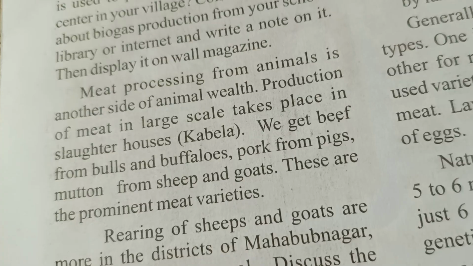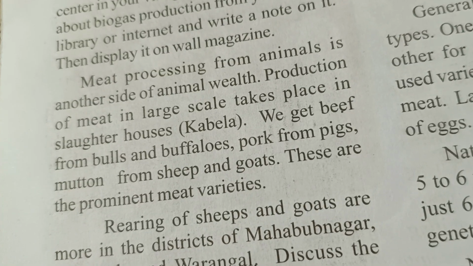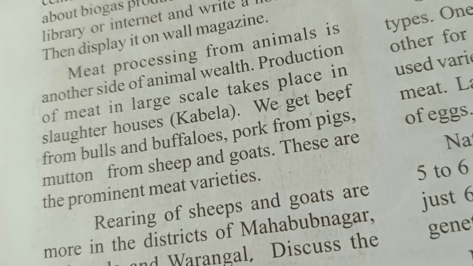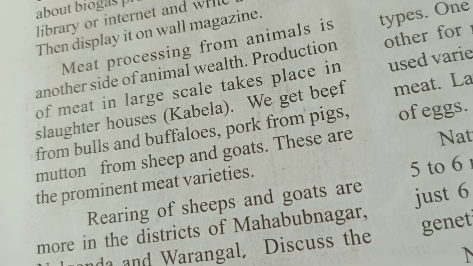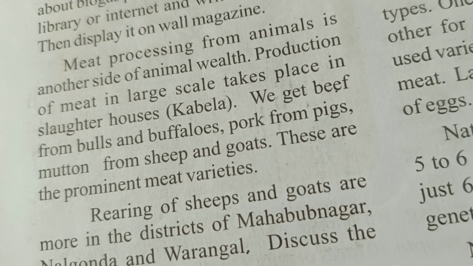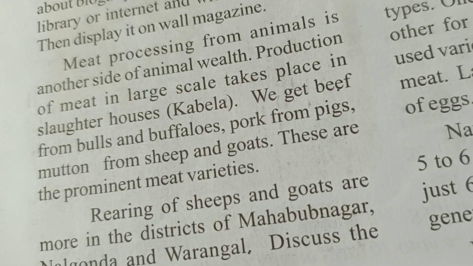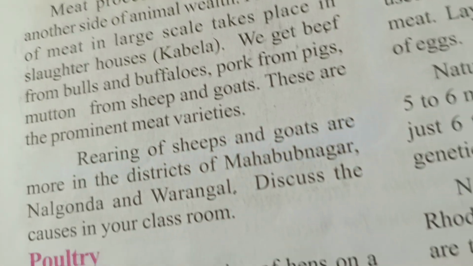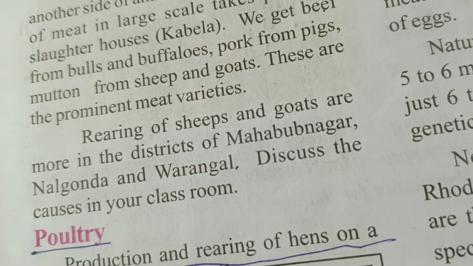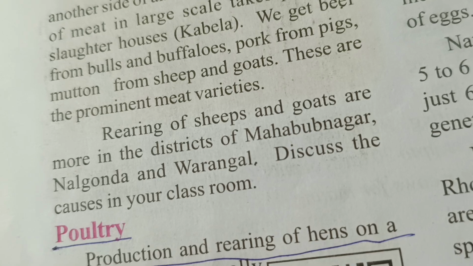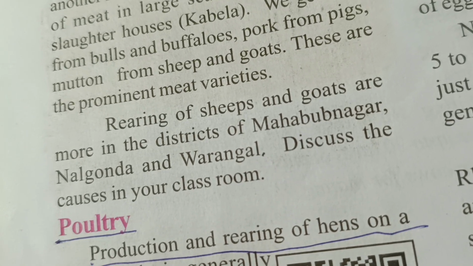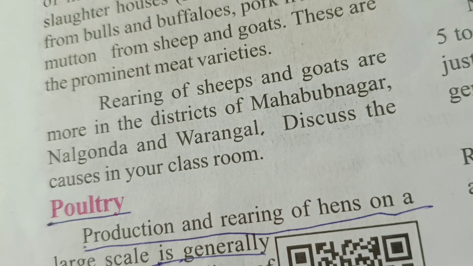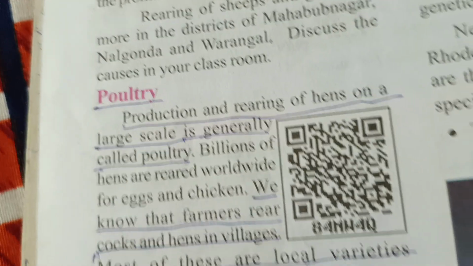Meat processing from animals is another side of animal wealth. Production of meat on a large scale takes place in slaughterhouses. We get beef from bulls and buffaloes, pork from pigs, mutton from sheep and goats. These are the prominent meat varieties. Rearing of sheep and goats is more in the districts of Mahbubnagar, Nalgonda, and Warangal. Discuss the causes in your classroom.